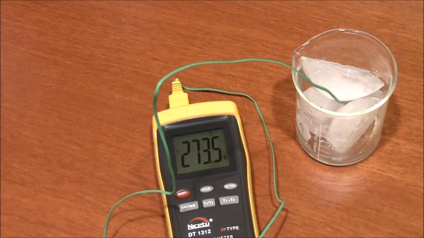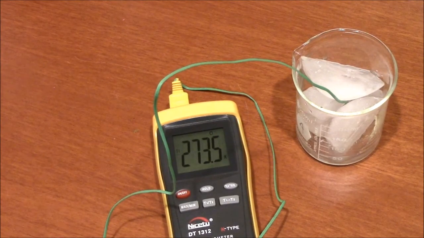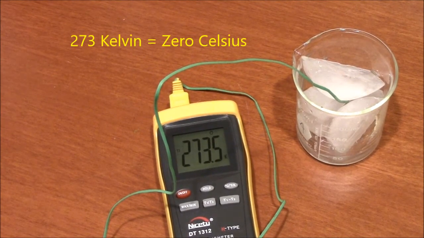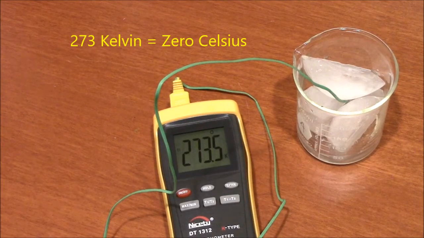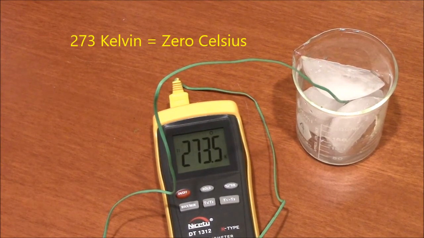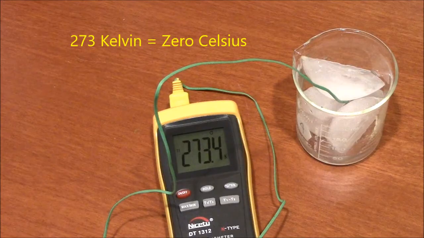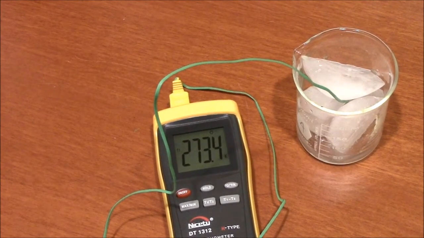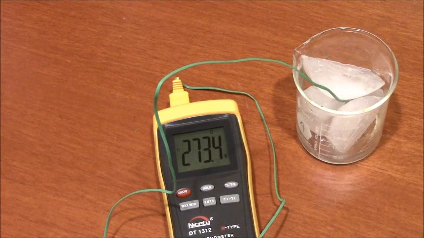In the Kelvin scale, the melting point of water is 273 degrees. So this is a Kelvin temperature. Kelvin temperatures are much more useful in science than are Fahrenheit or Celsius. All the gas laws that we're studying will use Kelvin temperature.